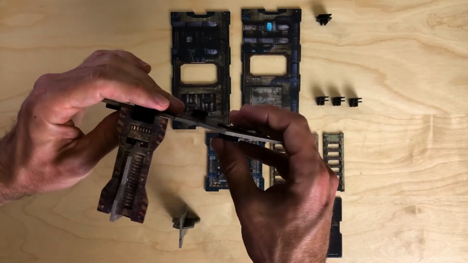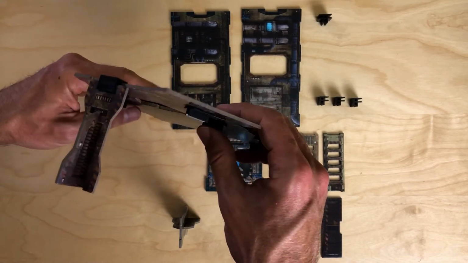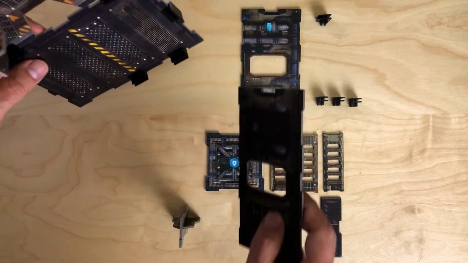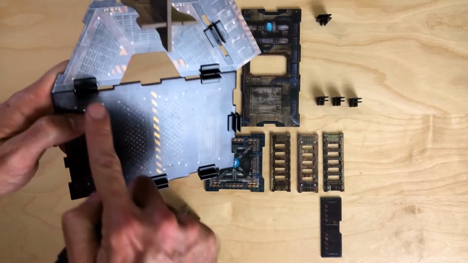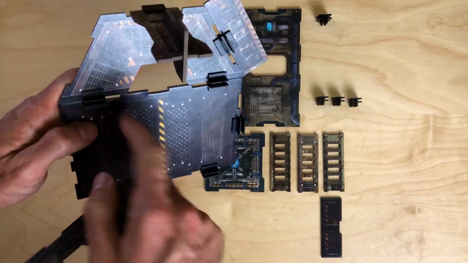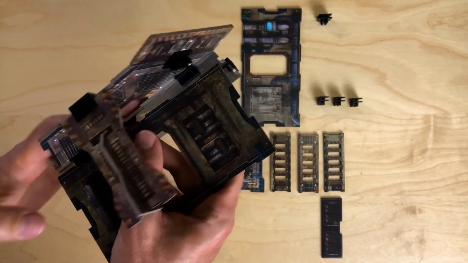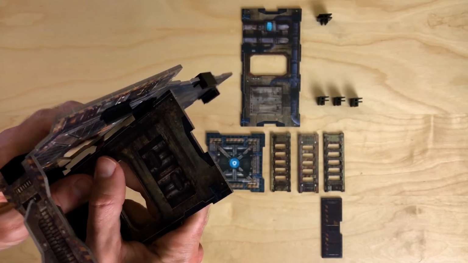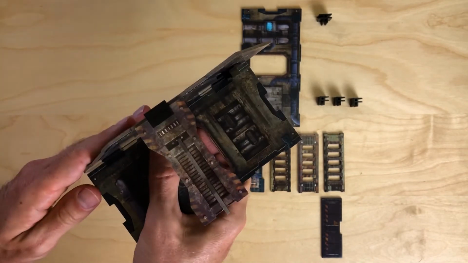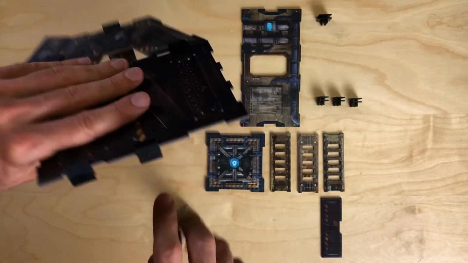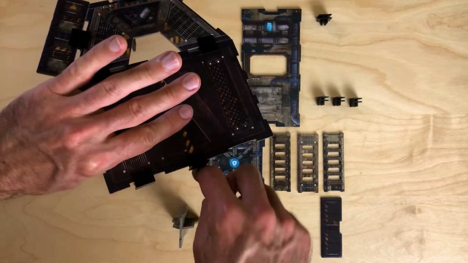Now as for the other sections that come off this one, we'll use these wall sections and a ladder. So I'll get one of the walls and we're going to put it onto this double section here. So that's just going to line up with it, with the clips already in there, and slide into place.